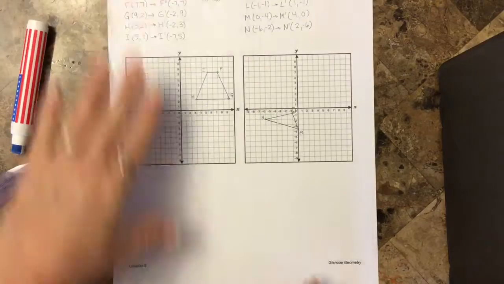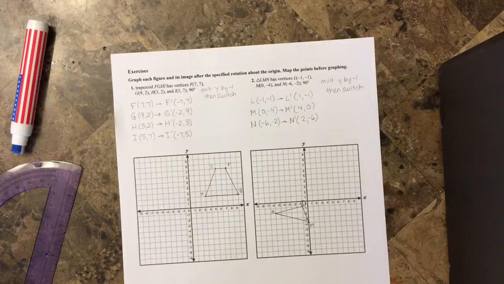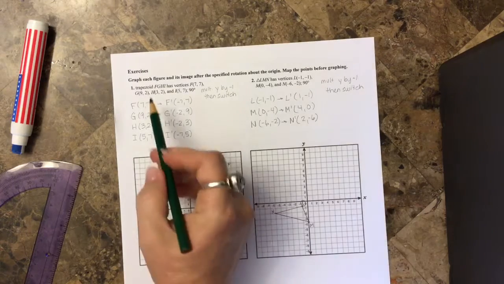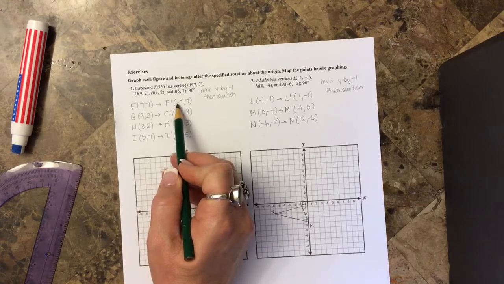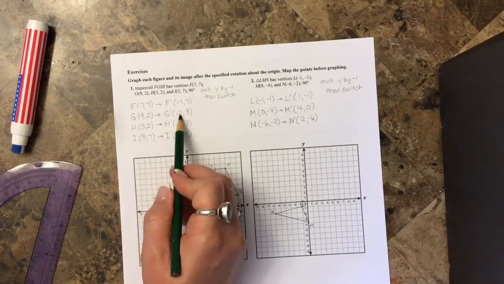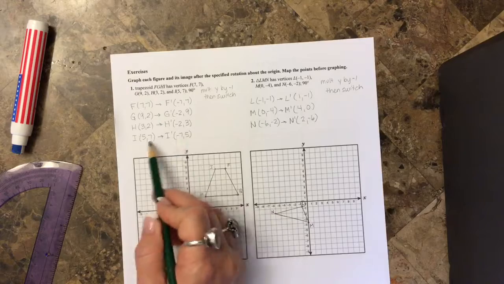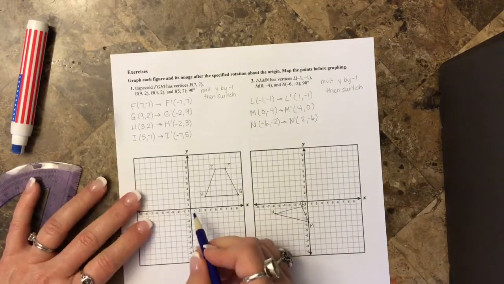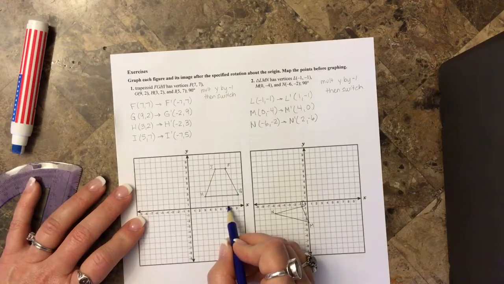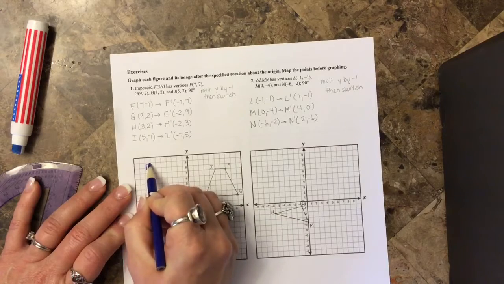All right, so let's do a couple more. It asks us to rotate this 90 degrees, and if you're rotating an image 90 degrees, you multiply the y coordinate by -1 and then switch places. So 7 is multiplied by -1, and then it becomes the x and the y. They switch places. 2 is -2, and they switch. 7 is -7, and they switch. So we'll plot this one. -7, 7. And this is f prime.